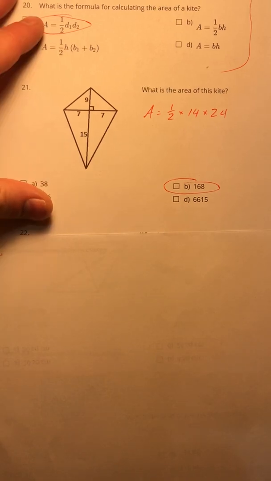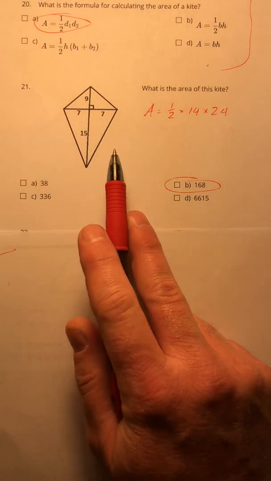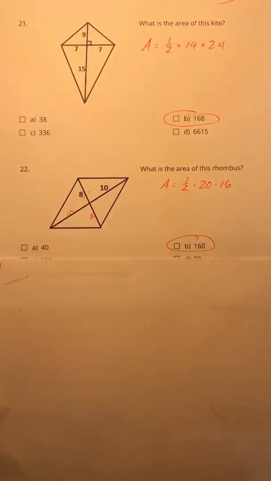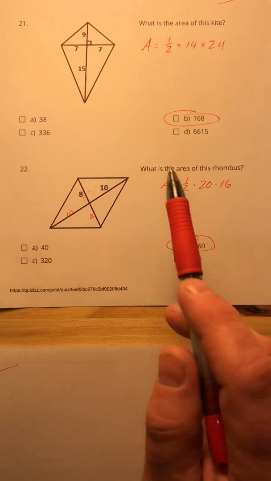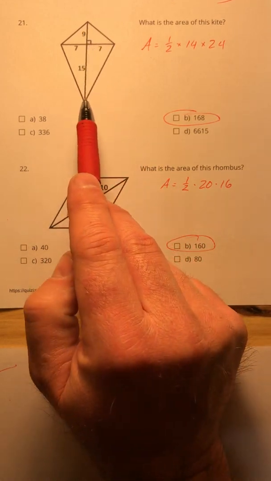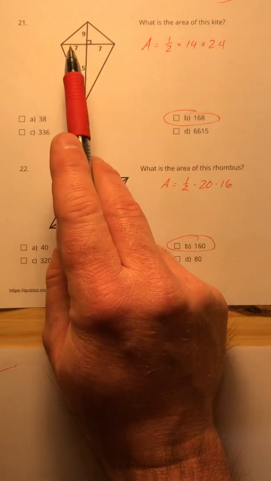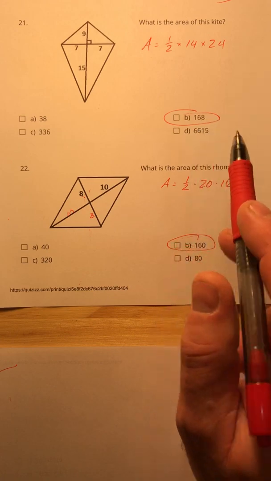And then these two questions, 21 and 22, finding the area of a kite, and then afterwards find the area of the rhombus. We're just going to do, in both cases, 1/2 times diagonal times diagonal. You have to know that the length of the diagonals is full length. It's 9 plus 15 for this one. That's the 24. 7 plus 7 is 14 over here. So half of 14 times 24, we get 168.